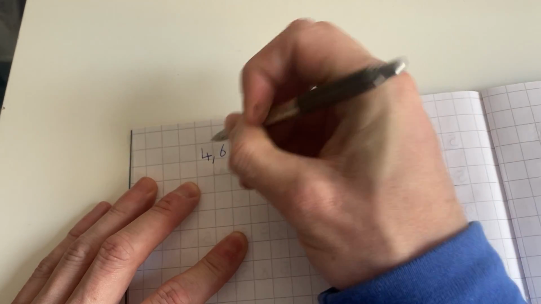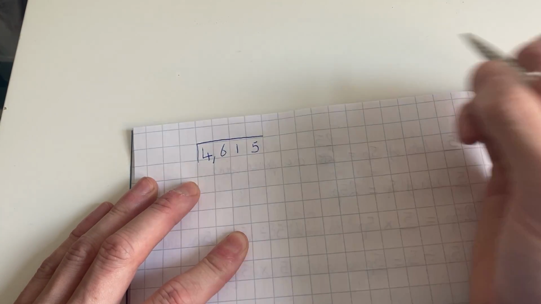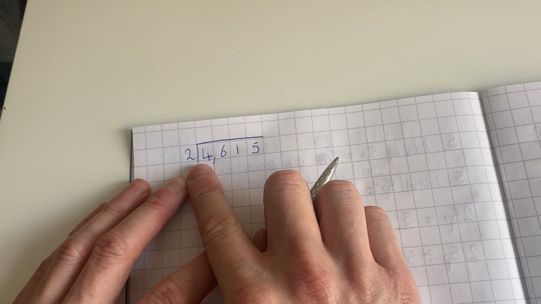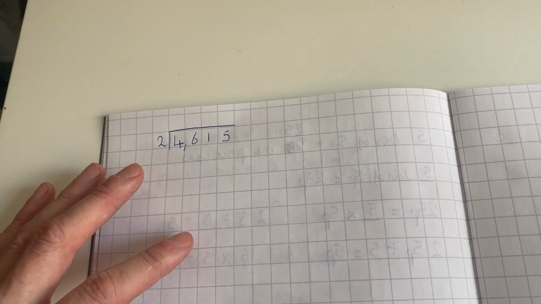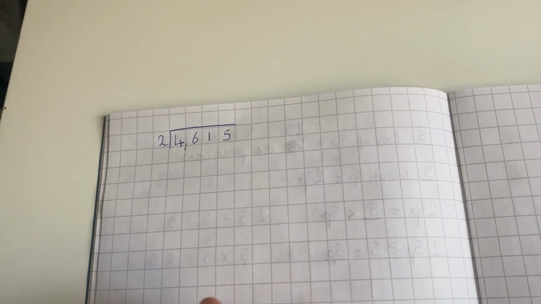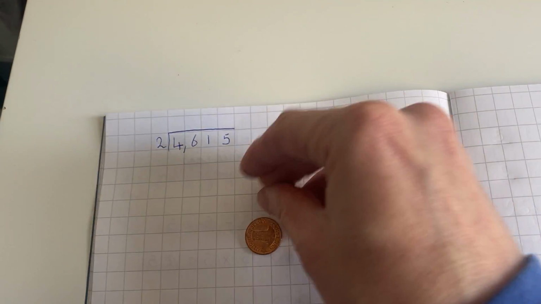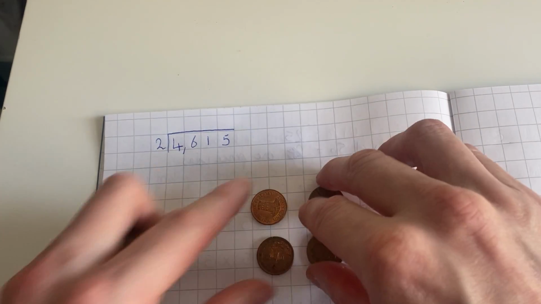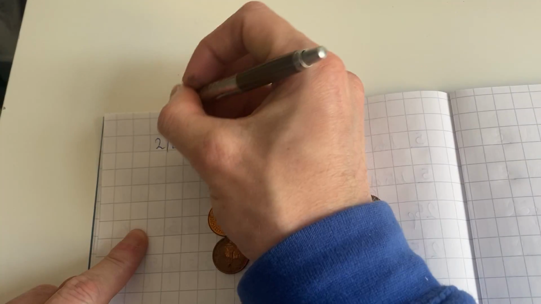4,615. I'm going to divide that number by 2. So we're going to have to work out how many 2's go into 4. So we can use pennies here to help us. Now, if you already know this answer, this is great. Obviously, this is just a quick visualization. So we've got 4 pennies. Group them into 2 groups because we're dividing it by 2. So in this one group, we've got 2.